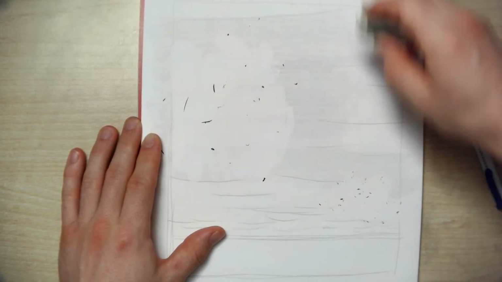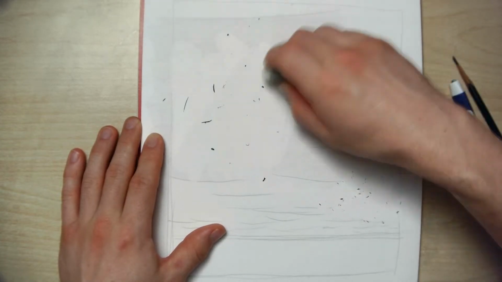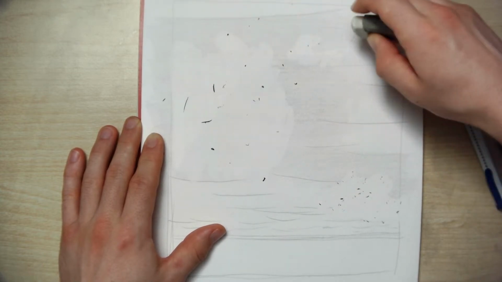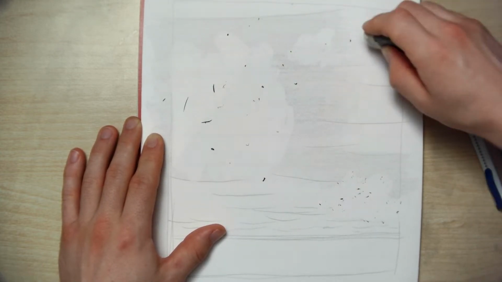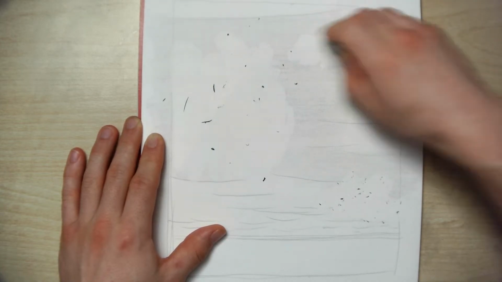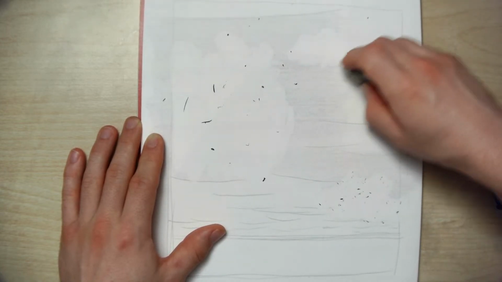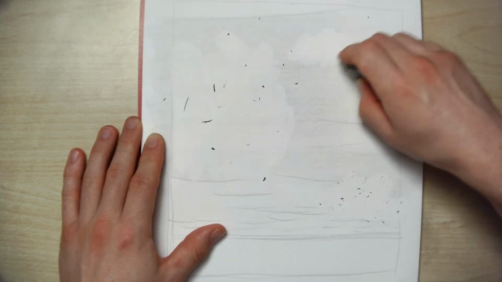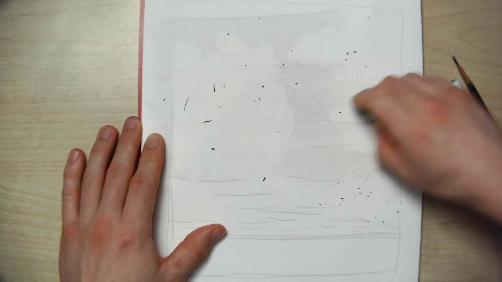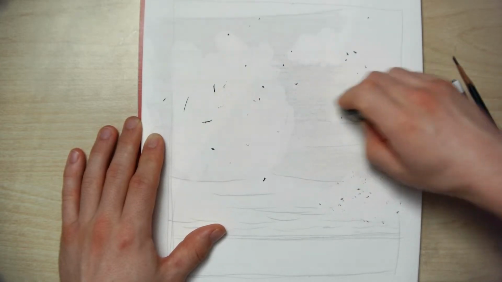Okay, that's this area, and then we have to give those clouds over here a shape as well that pokes into this area of the sky. Like so. This one right here, maybe like so. And then that one.